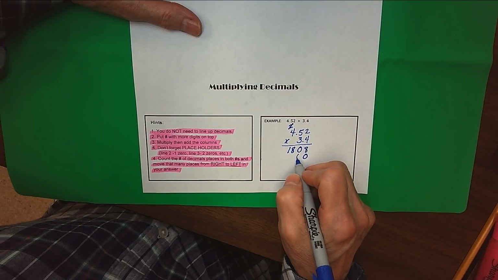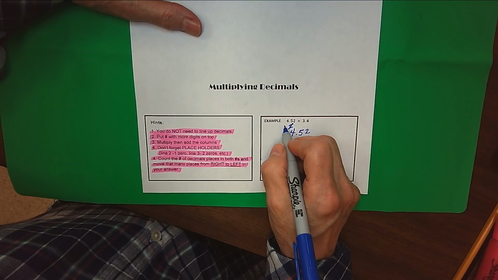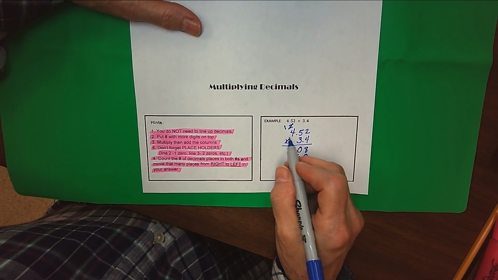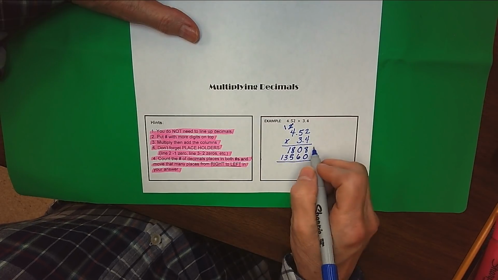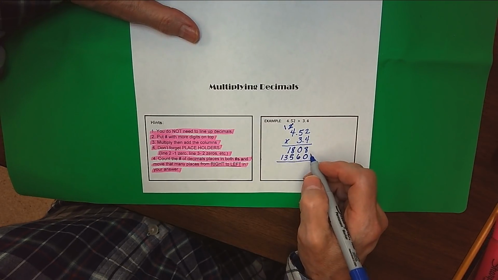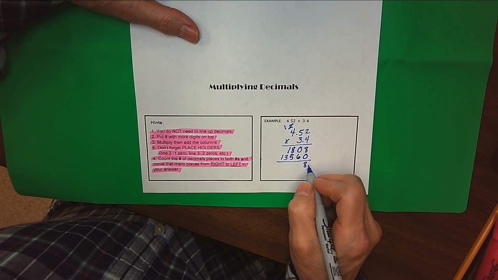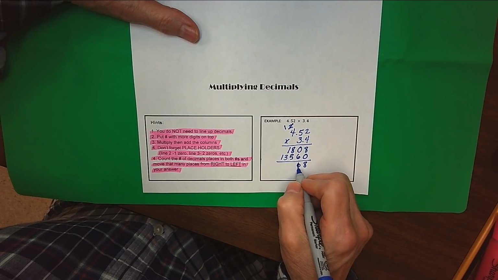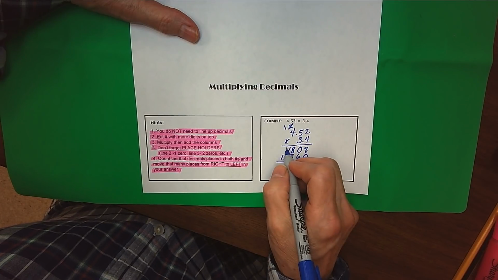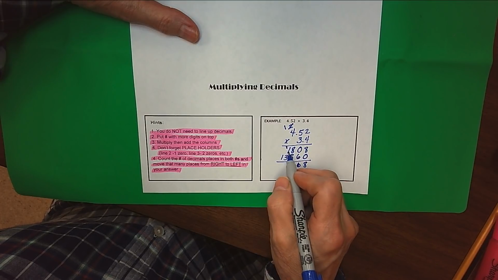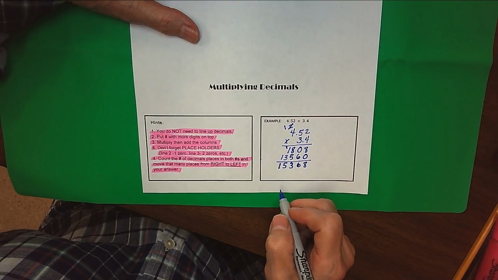3 times 2 is 6. 3 times 5 is 15. Put my 5 down, carry my 1. 3 times 4 is 12, and 1 more is 13. Now I've got my 2 rows of answers. Just add them up like you have learned to do with whole numbers. 8 plus 0 is 8. 0 plus 6 is 6. 8 and 5 is 13. Carry my 1. 3, 4, 5, and then 1.